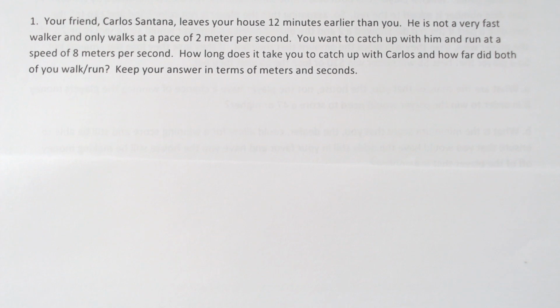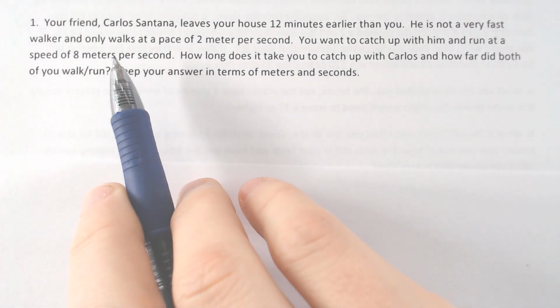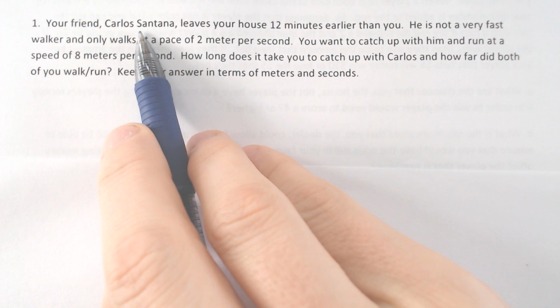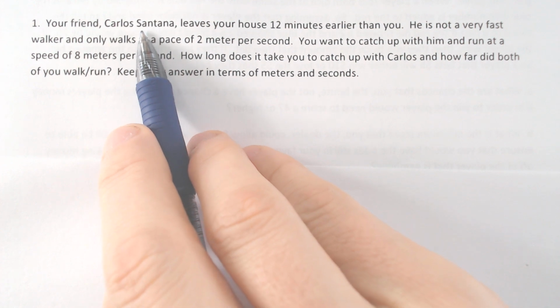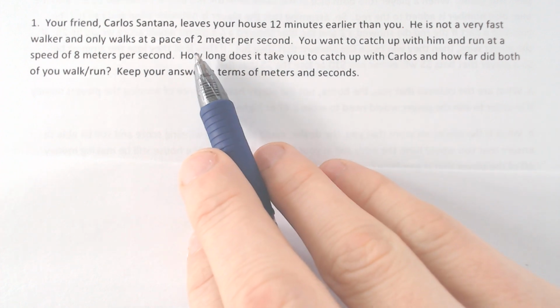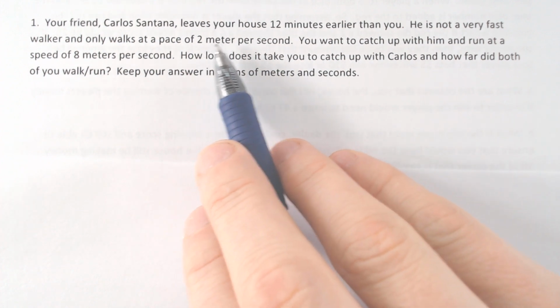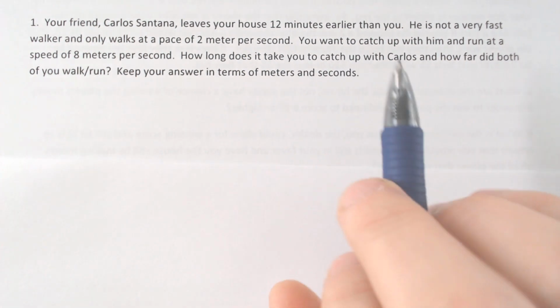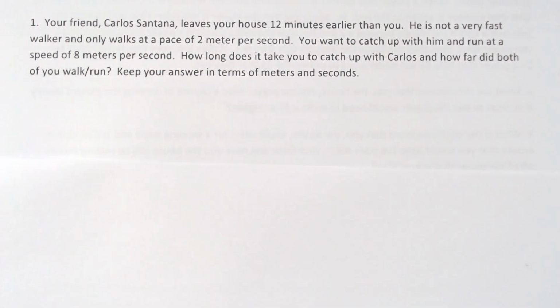Today, we are going to be doing some distance equals rate times time problems, but a kind of curious one at that. So, this scenario that we have here is you've got a friend, Carlos Santana. He doesn't move very fast. He did leave the house 12 minutes earlier, and he walks at a leisurely pace of 2 meters per second. And you want to figure out how long it will take you to catch up with him if you run at a speed of 8 meters per second.